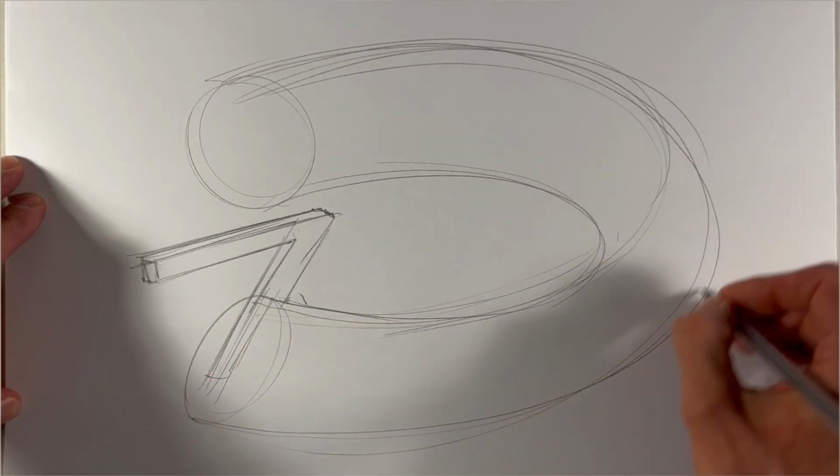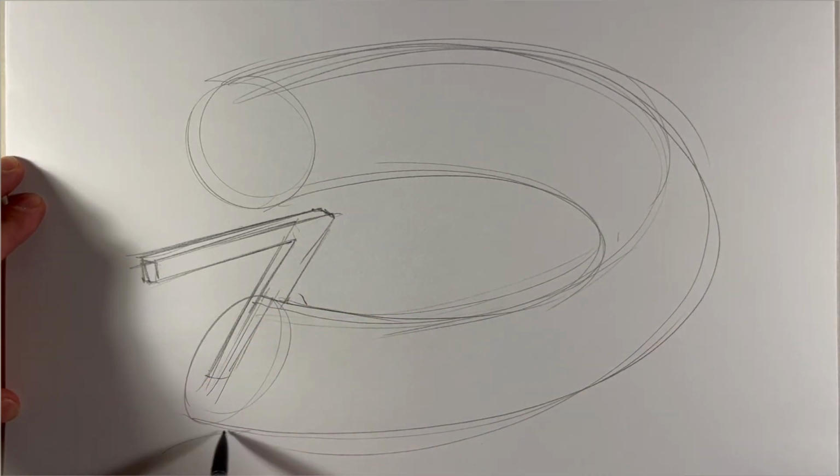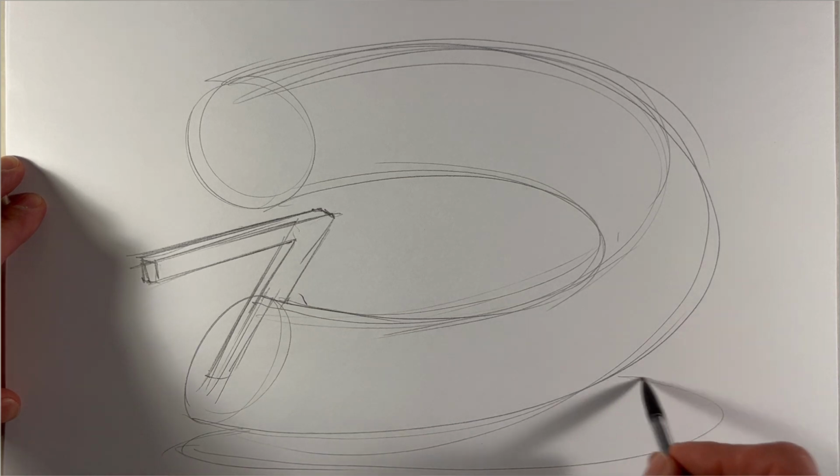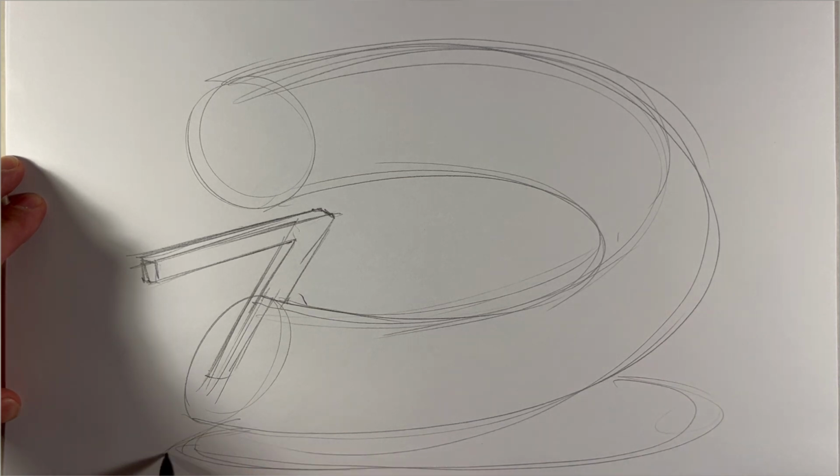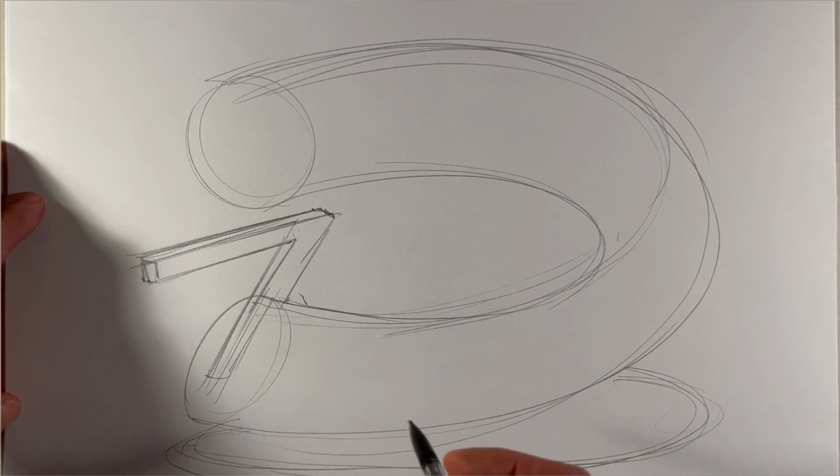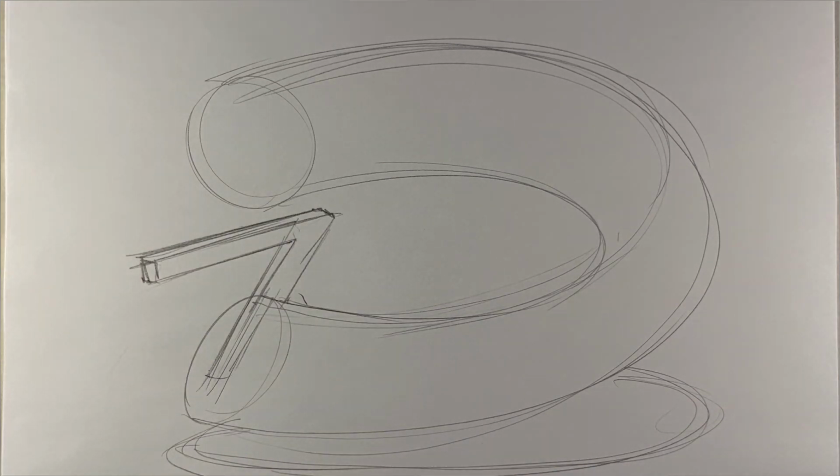So here's our basic form, and then let's ghost in where we want our shadow to be. So now we have our sketch, and we're ready to add marker and pastel.